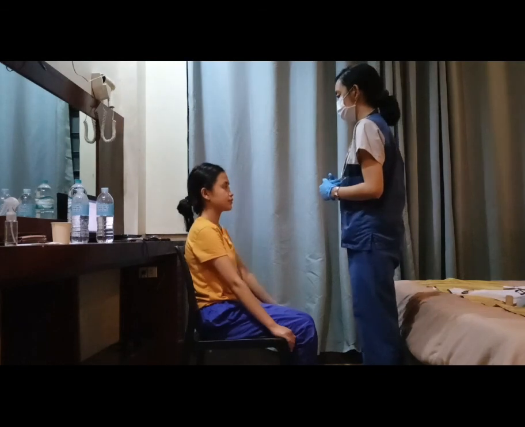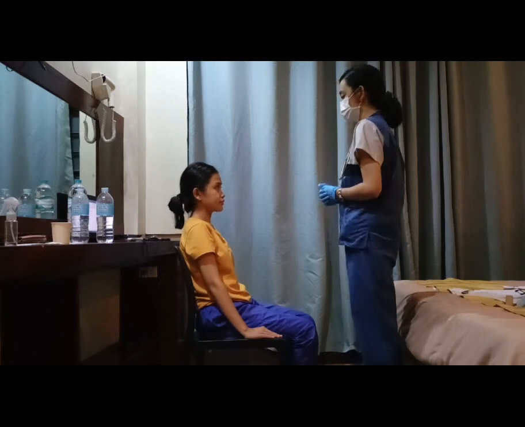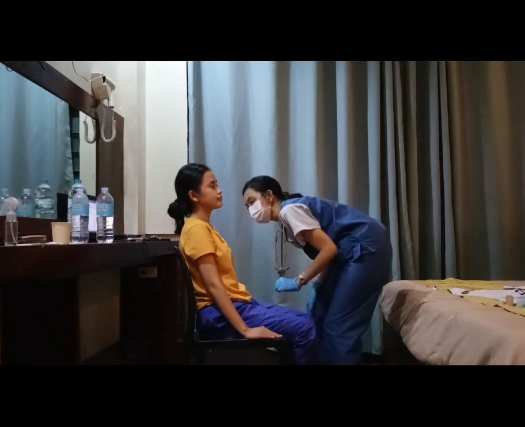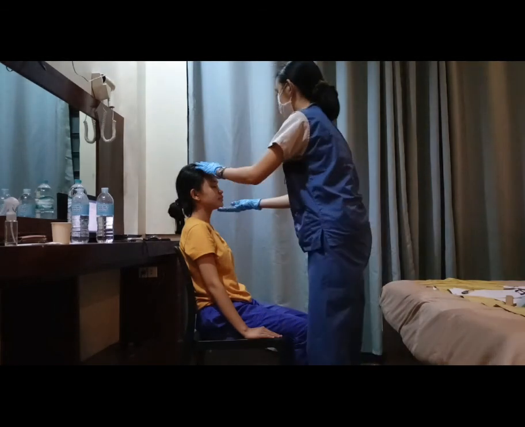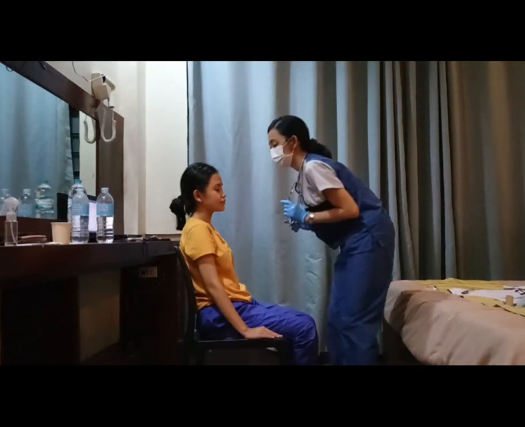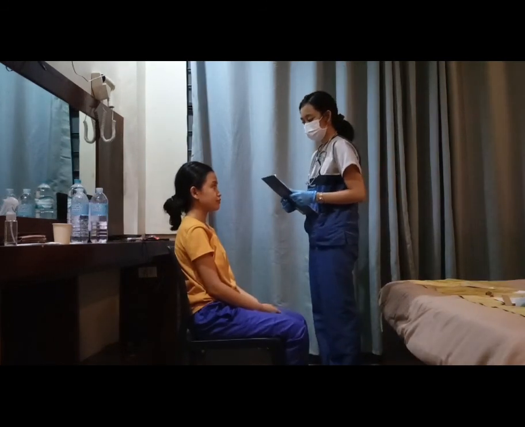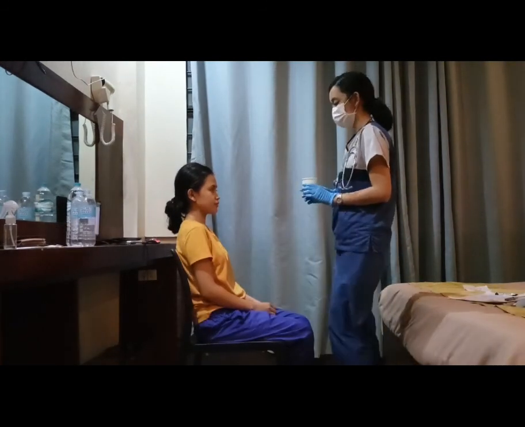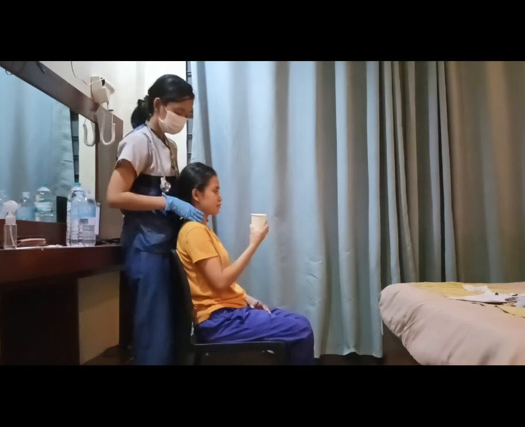So for the neck and lymph nodes assessment, I will first check your neck in all angles as well as its symmetry. Okay. So now, can you stick out your tongue, ma'am? Again, ma'am, I will be handing you a cup of water, and you will drink it when I say so. And drink it, ma'am.